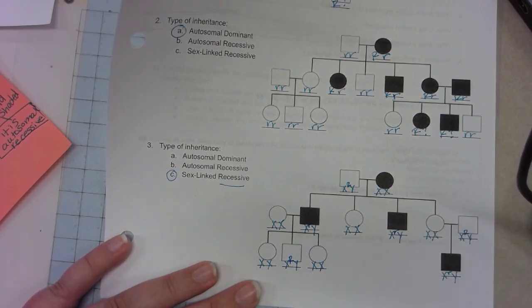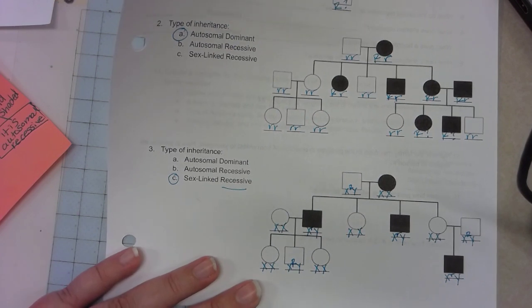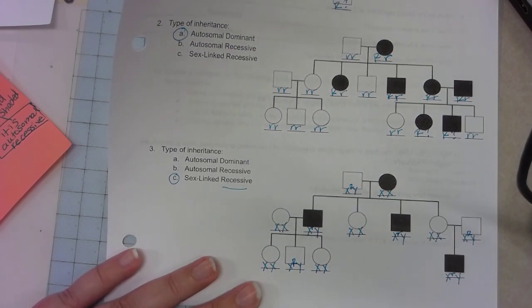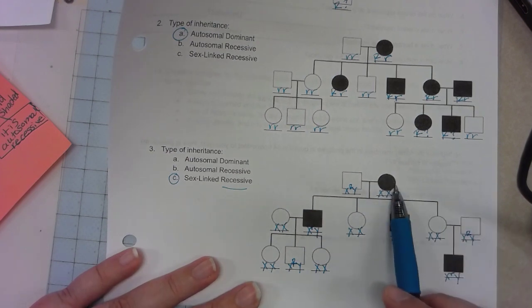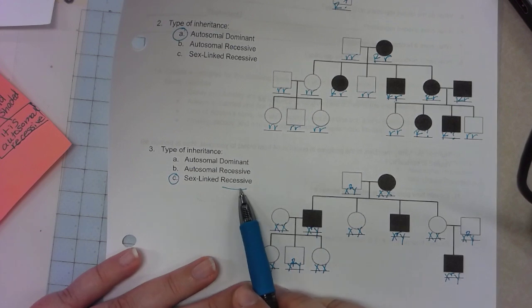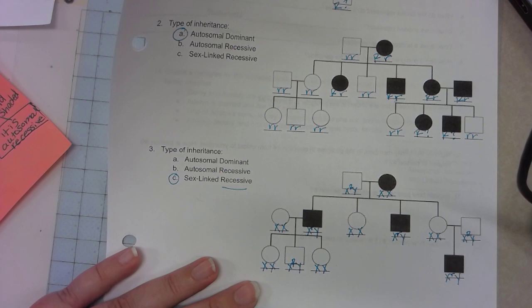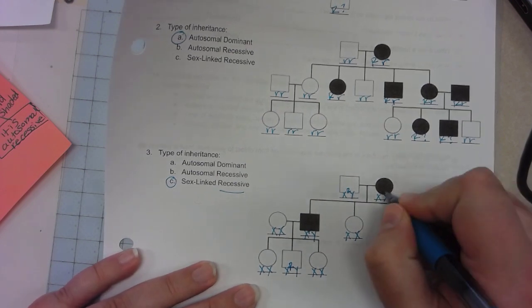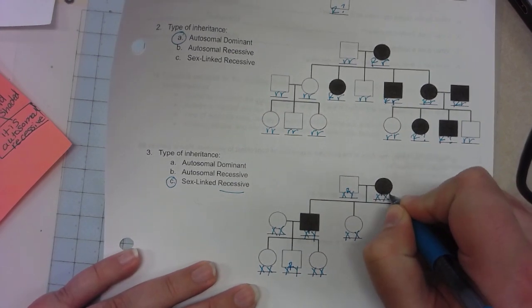And the males are going to be the easiest because you only have to worry about one allele. Now, we look to see if there are any females that are shaded in that are affected. We do have one female that is shaded in. Again, because it is a recessive trait, they need to have 2 copies of the recessive allele to show that trait. So she is going to be X little r, X little r.